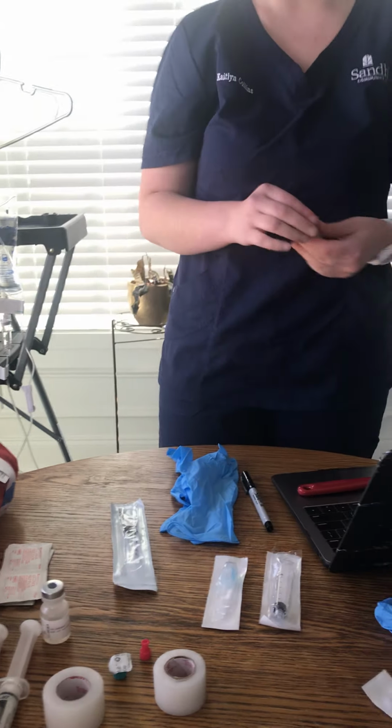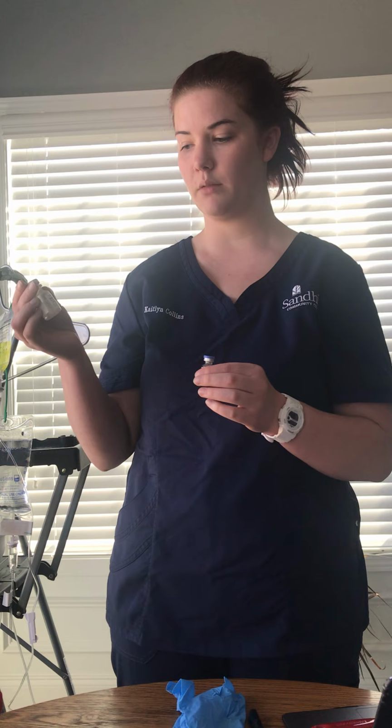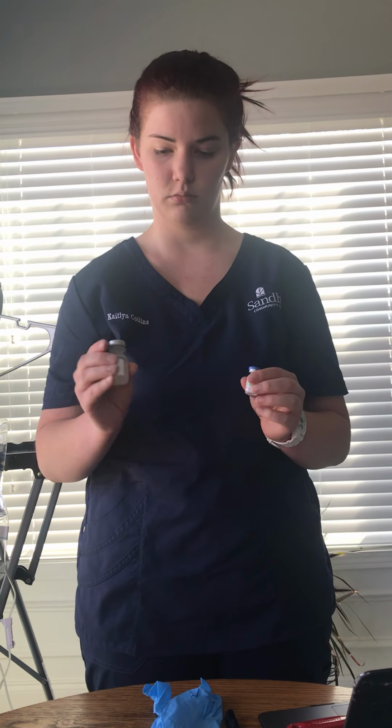All right, so for this we're going to be giving you, Mr. Brown, some lorazepam for your anxiety. And I have checked already with the drug guide and the MAR that it is compatible with the ordered solution of 0.9% sodium chloride here, and it is compatible with everything that's already going into Mr. Brown's IV.